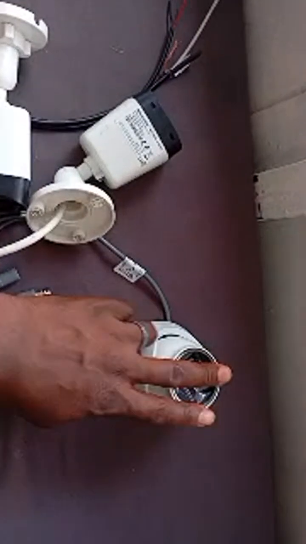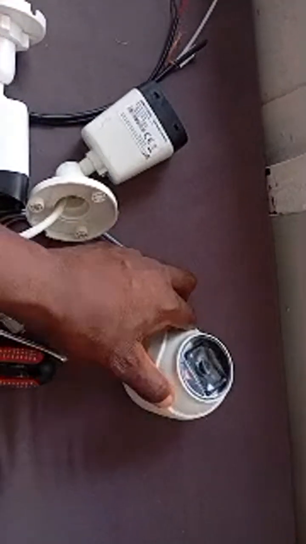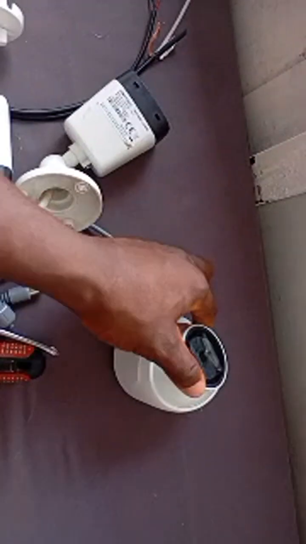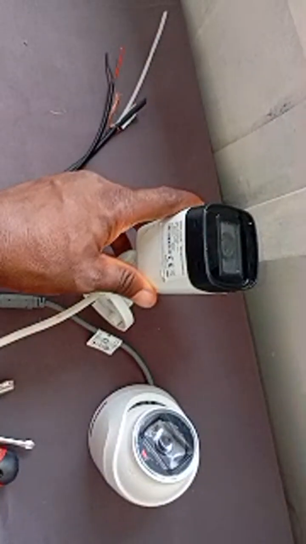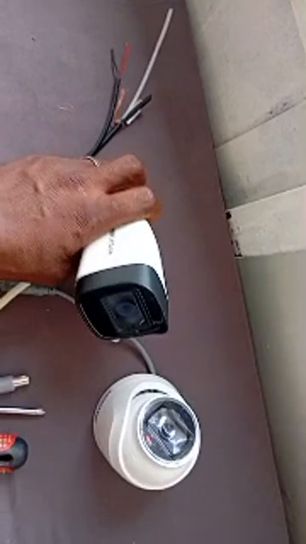So this is our indoor camera or our zoom camera. This is our outdoor camera or our bullet camera.